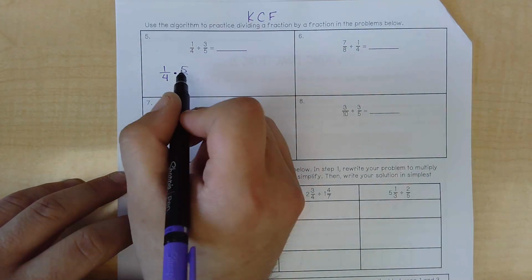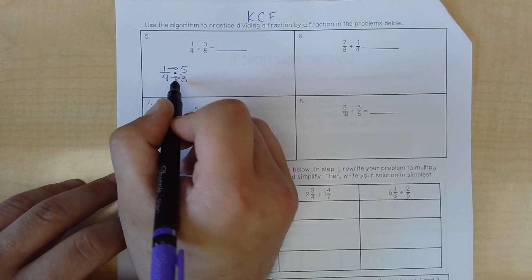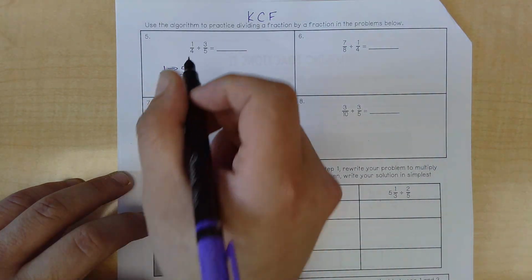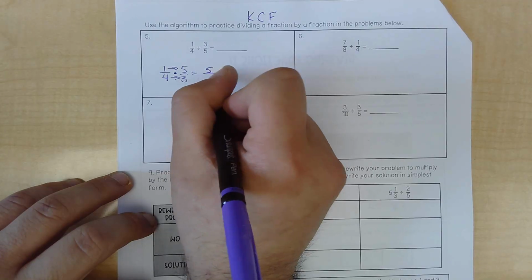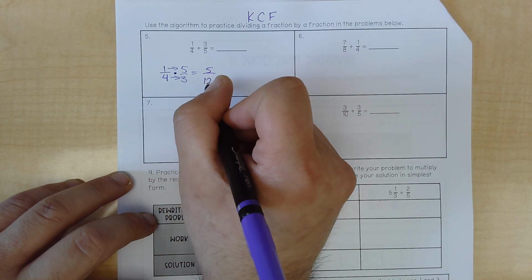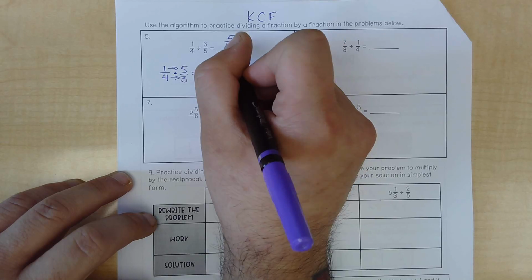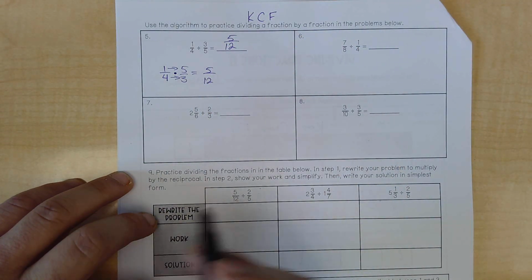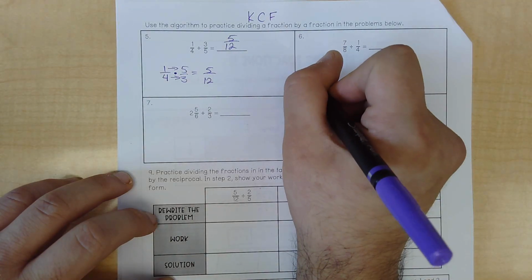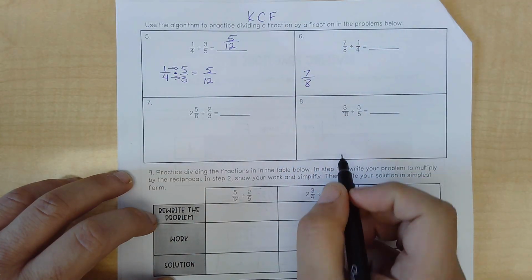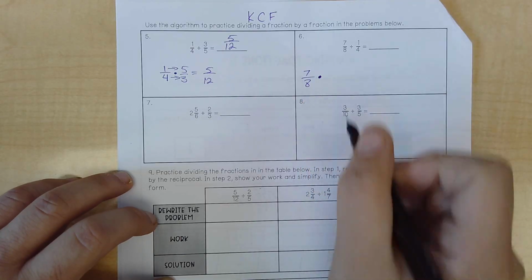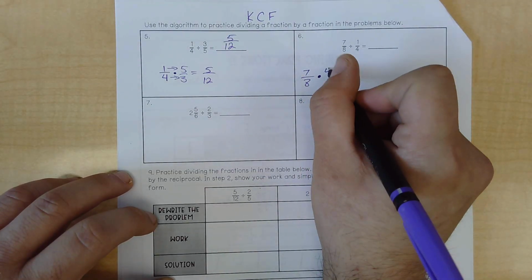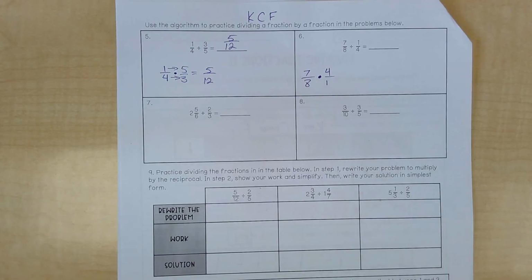Now, there are no common factors between any of these numbers. So 1 times 5 is 5, and 4 times 3 is 12. Therefore, our answer is 5/12. Moving on to number 6. We're going to keep that first fraction. We're going to change our sign. We're going to flip our reciprocal.